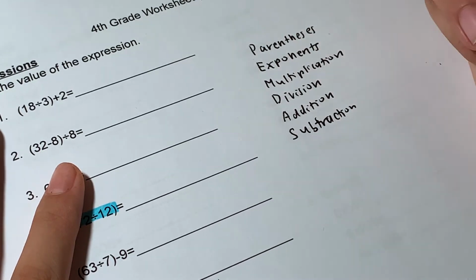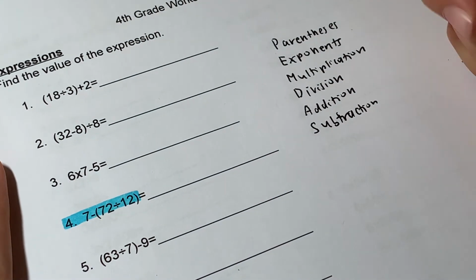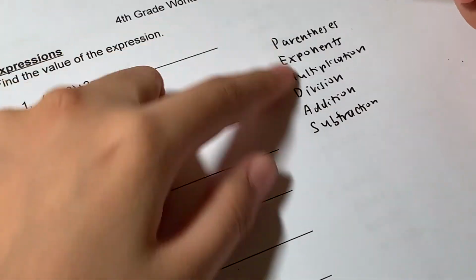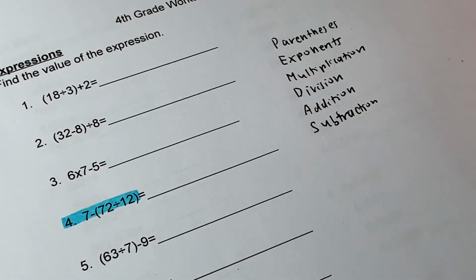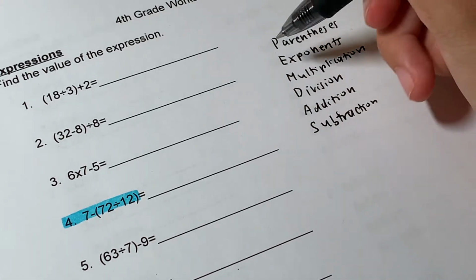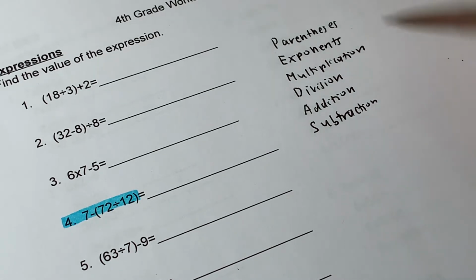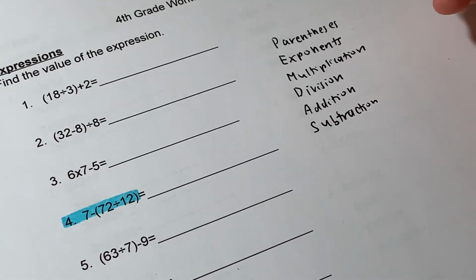What PEMDAS is, it's basically an order of operations. And the order of the letters is the order in which you perform the operations. For example, since the letter P is first, if there's parentheses in an expression, you always solve the stuff in the parentheses first before anything else. And then the next priority is exponents. After parentheses comes exponents. So if there are exponents in an expression, then you would do that after parentheses, if there were any parentheses in the expression, and so on.